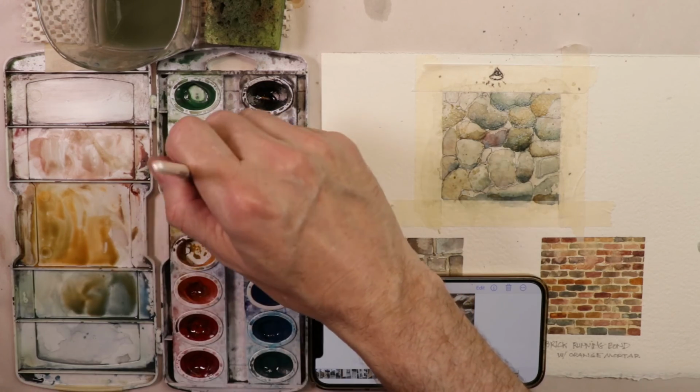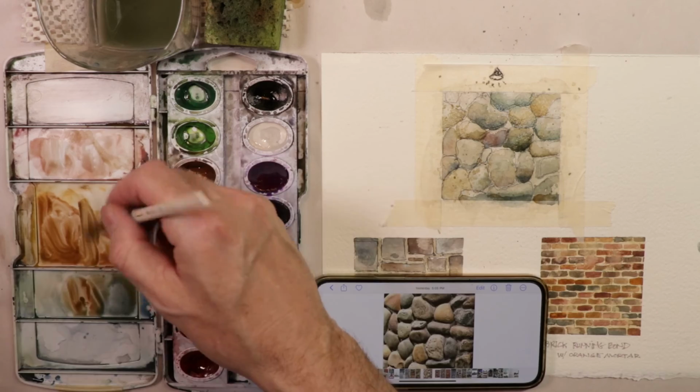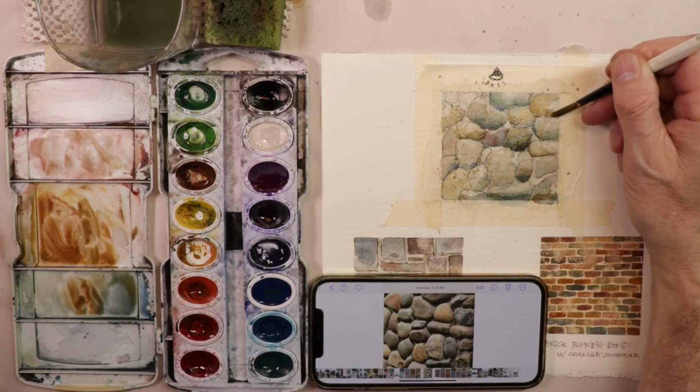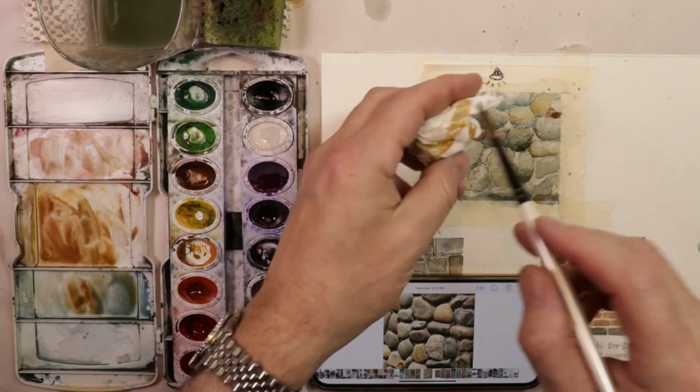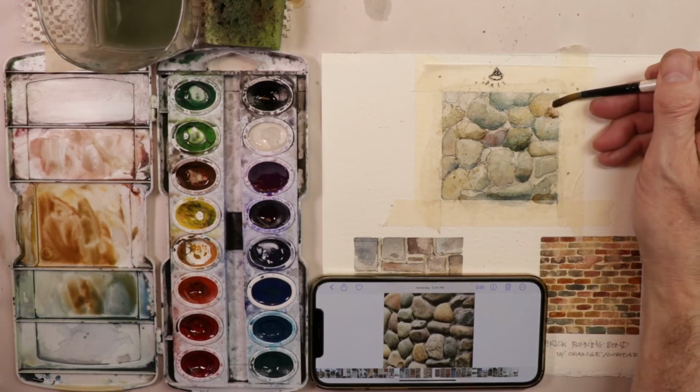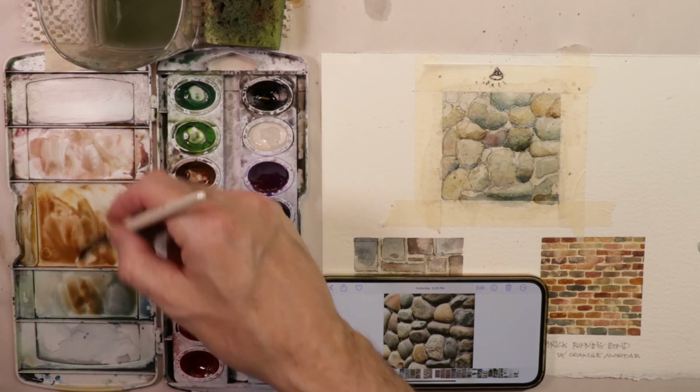And then we can always infuse different colors, mix in some more interesting colors. Like that.